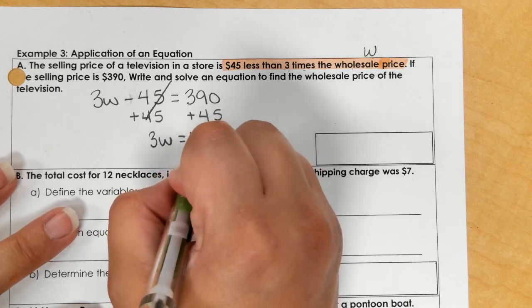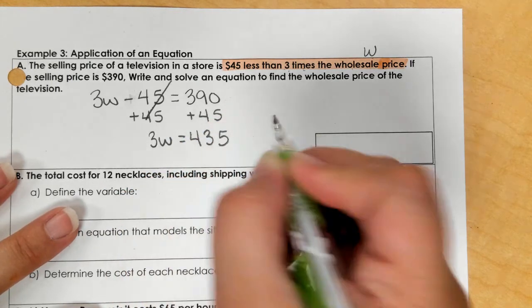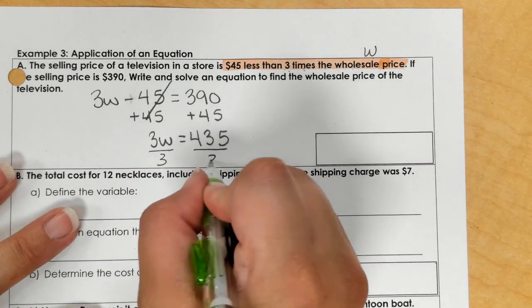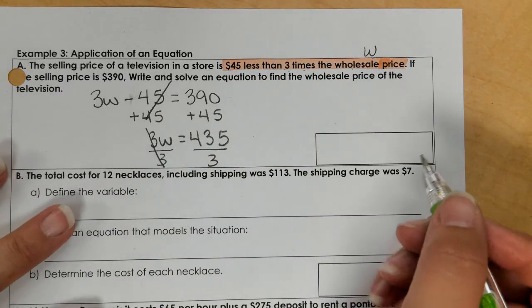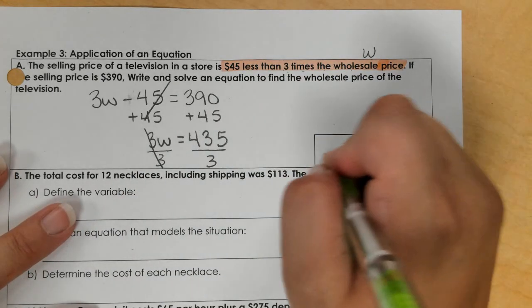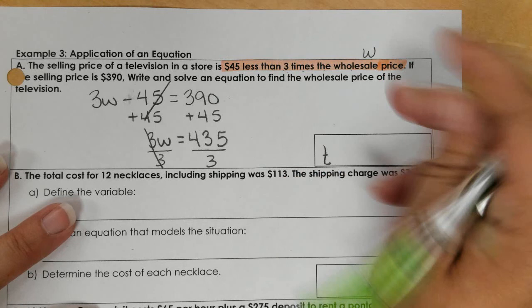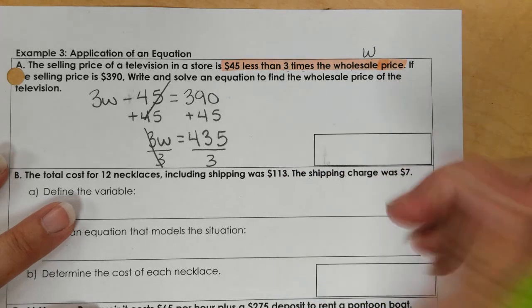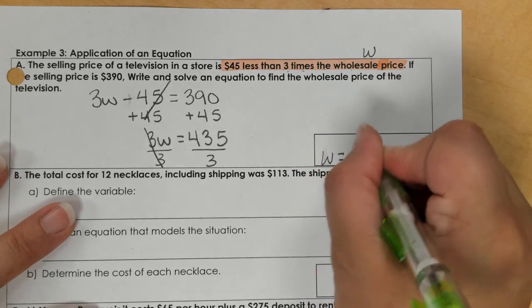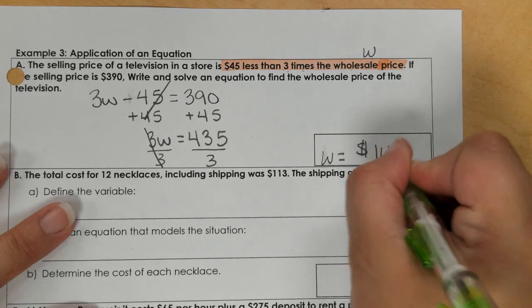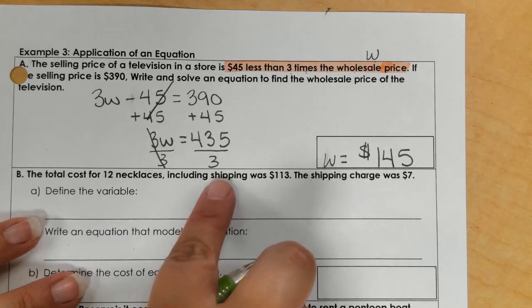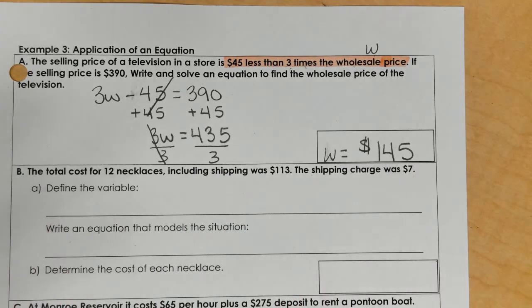So this gives me 435. Divide by 3, and we get $145. So when I divide, I get 145. So I know the wholesale price of the television originally was 145. And you want to make sure you have your symbol on there for dollars.